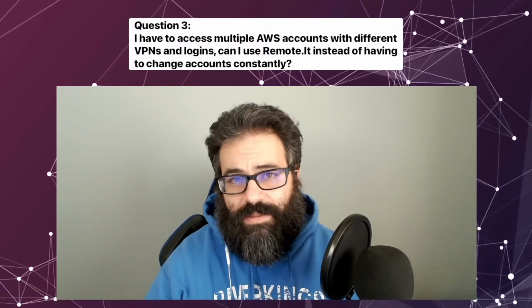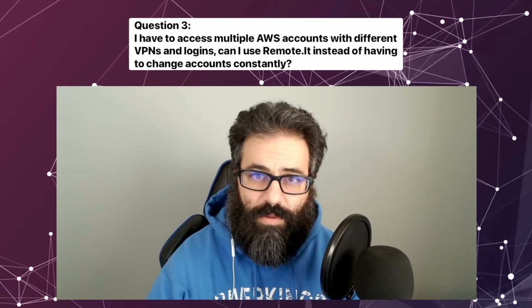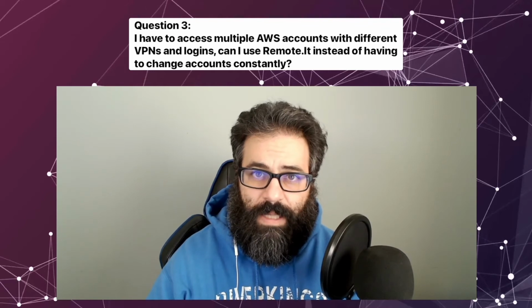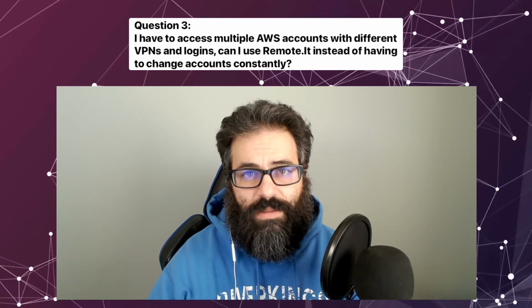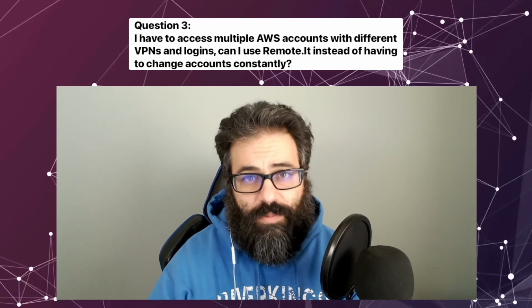Question: I have access to multiple AWS accounts where I have to access an instance or services directly in that AWS account. So I'm constantly having to re-log in or change my profiles to be able to access a different AWS account. Can I use Remote.It to do this better? Yes. With Remote.It installed inside the VPC of the AWS account that you want to access, you can create persistent connections from your desktop using the desktop app to have a connection ready and available at a moment's notice across any number of AWS accounts.